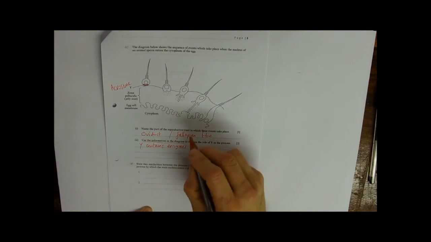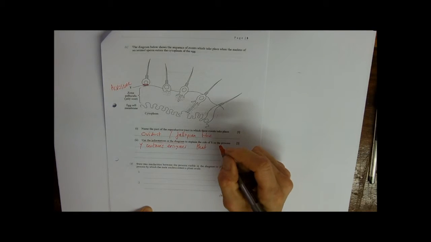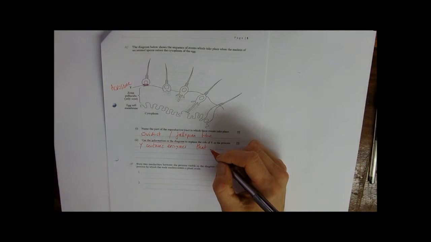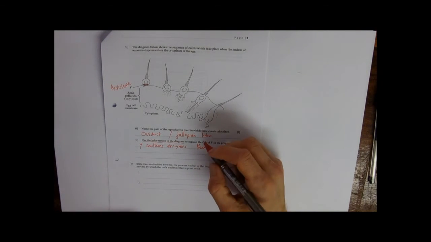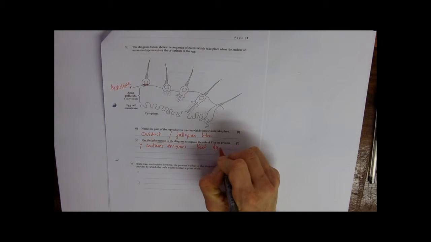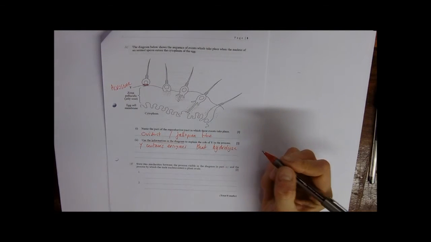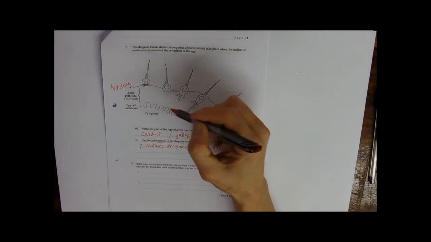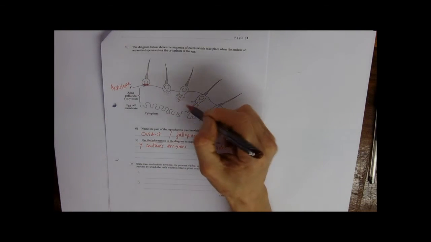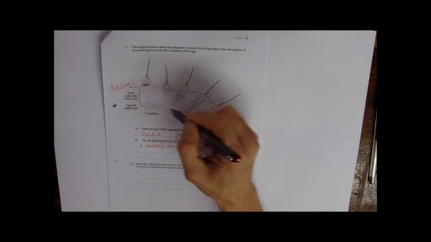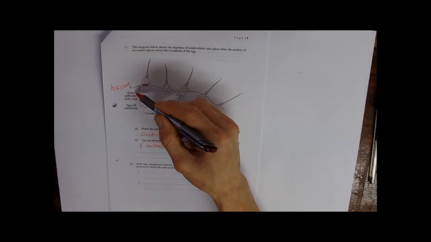So this contains enzymes that, and you can say all sorts of words here. The best words are the ones that tell you the chemistry of what's going on. So hydrolyze this area of the female gamete here. Let's tell its name, the zona pellucida.